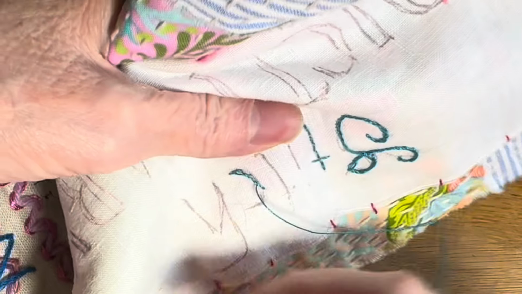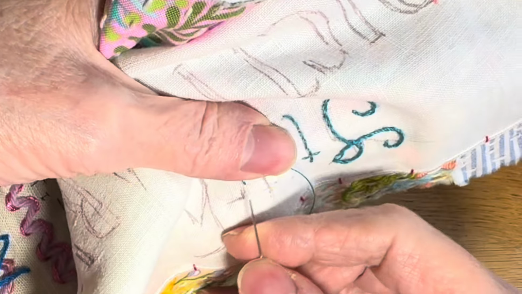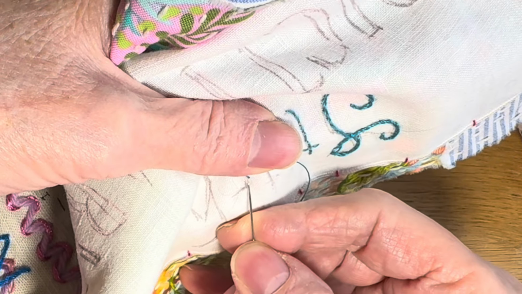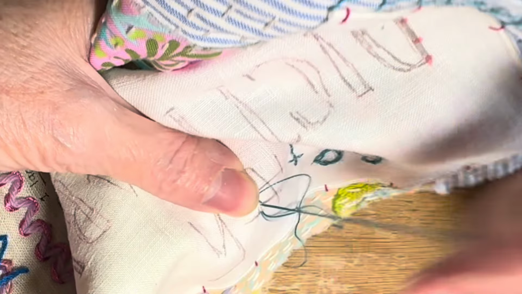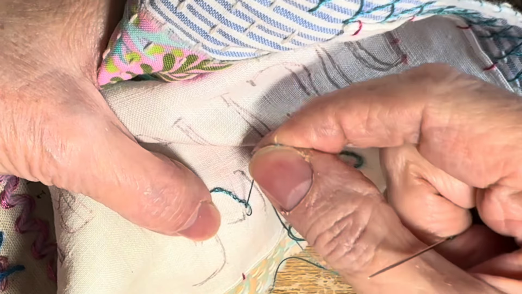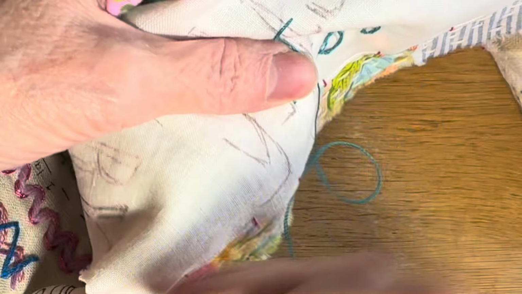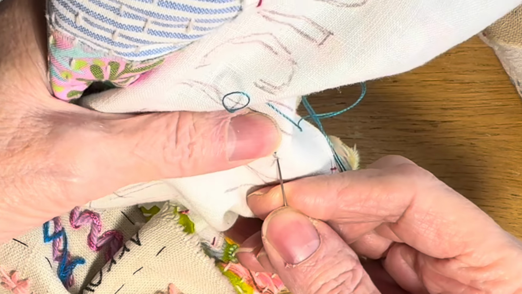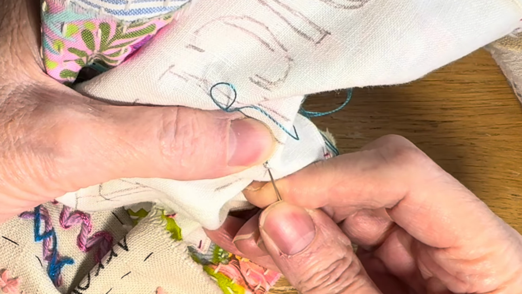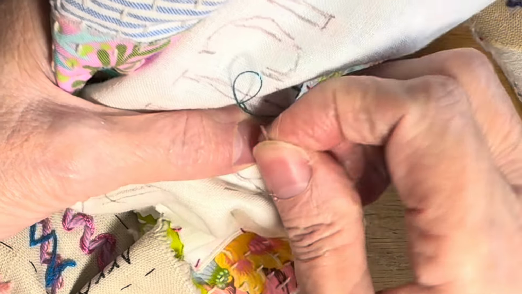I don't know if you can see all the Mitzi hair. I get Mitzi hair everywhere. She's asleep on my chair right now. She used to sleep on the couch.